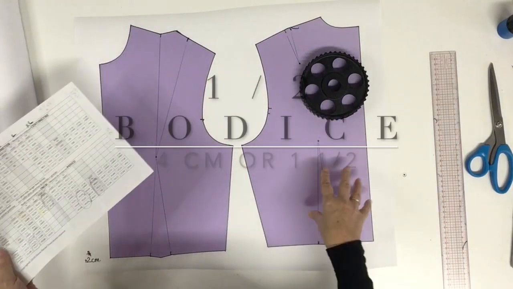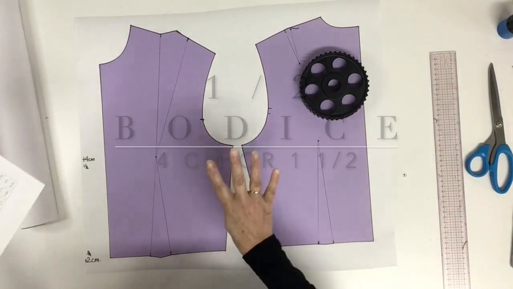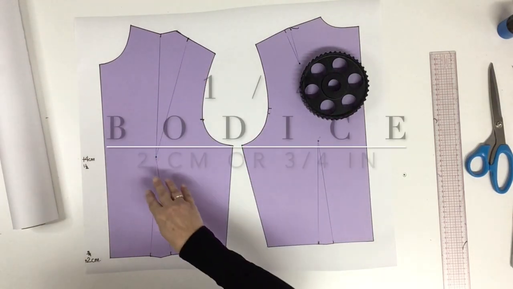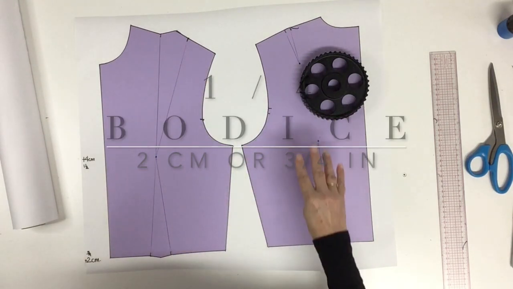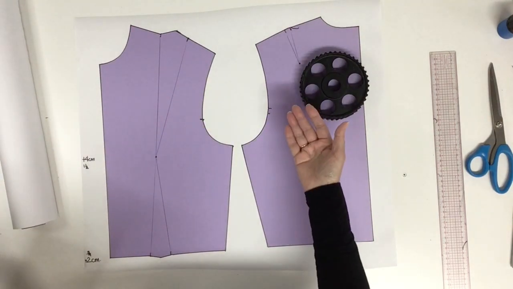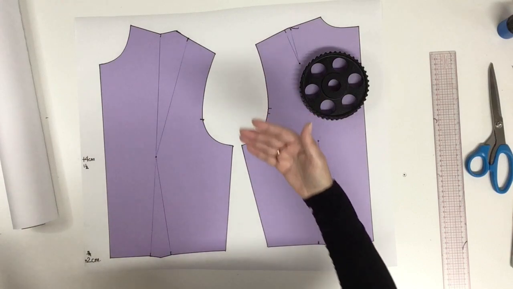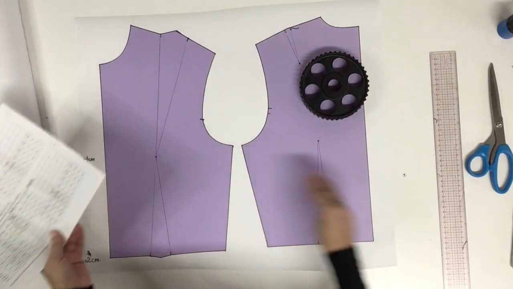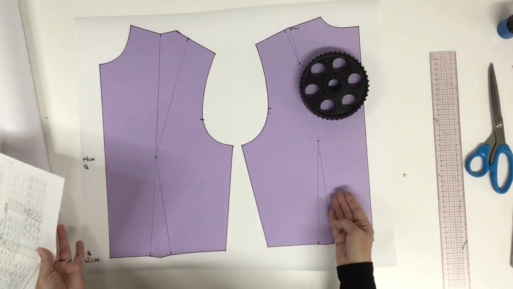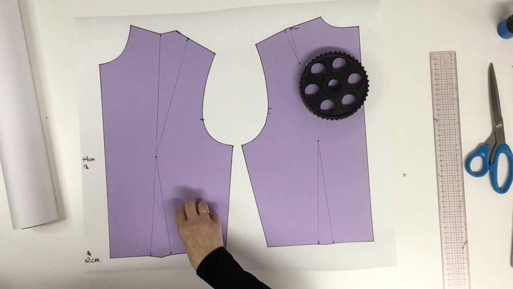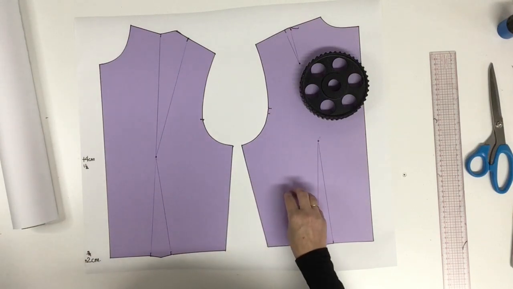This is half a bodice. That means I need to add 4 centimeters. And again, I divide in 2. I'll put 2 on my front and 2 on my back. If I do the same calculation with inches, I need 3 inches altogether at the waist. On a half bodice, it's 1.5 inches, which I'll distribute half on the front, 3/4 inch on the front, and 3/4 inch on the back.